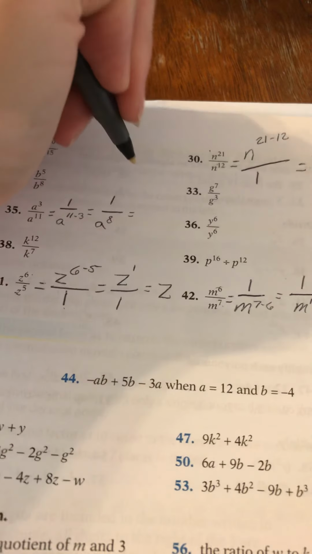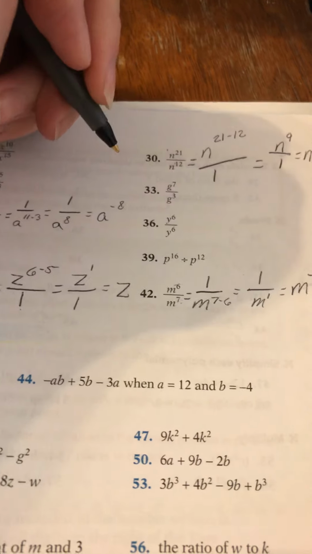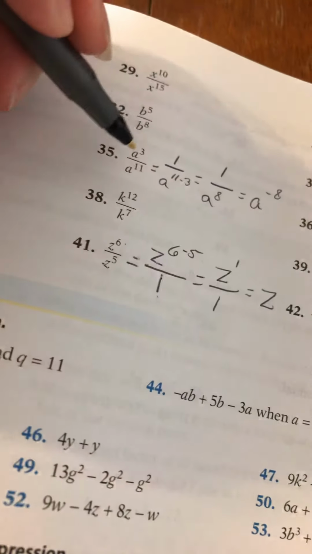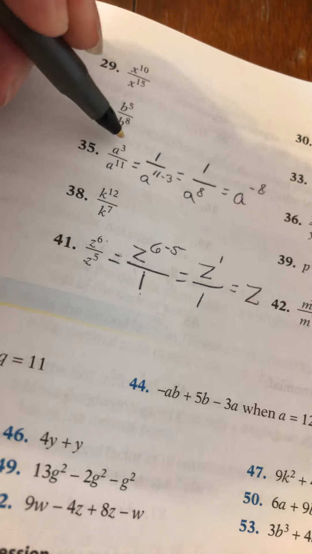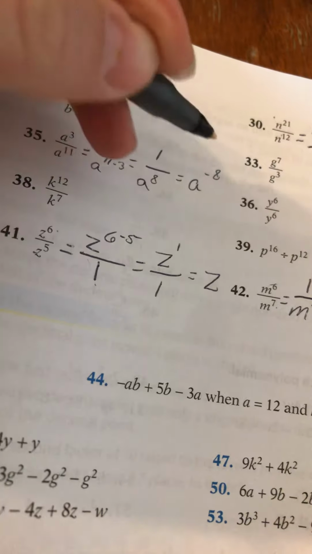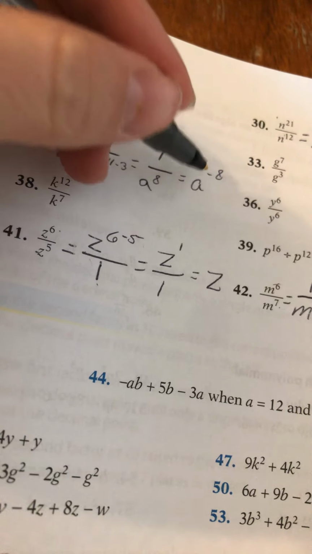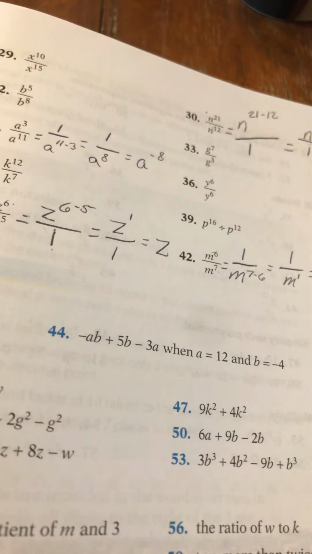You can write it like that, or you can put a to the negative 8th power. And that's all because the exponent at the bottom is bigger than the exponent on the top. So when that's the case, you either need to have 1 over your answer, or you need to have your exponent be a negative number.